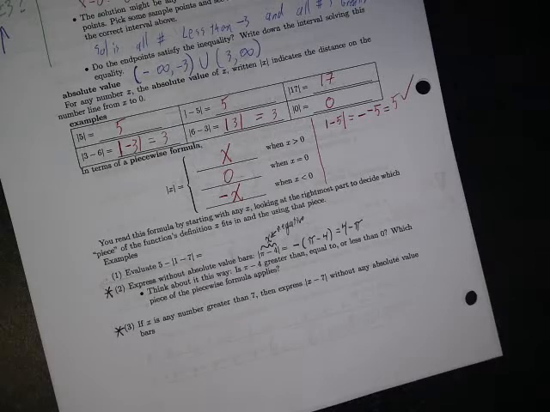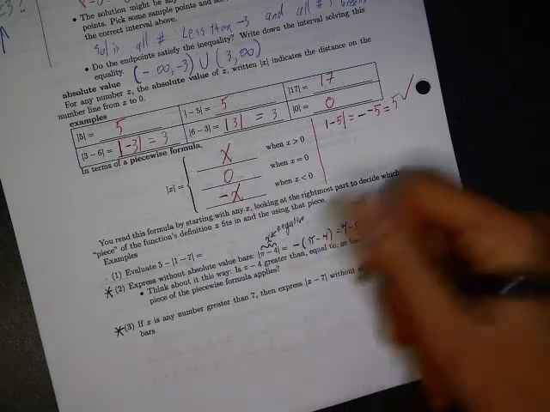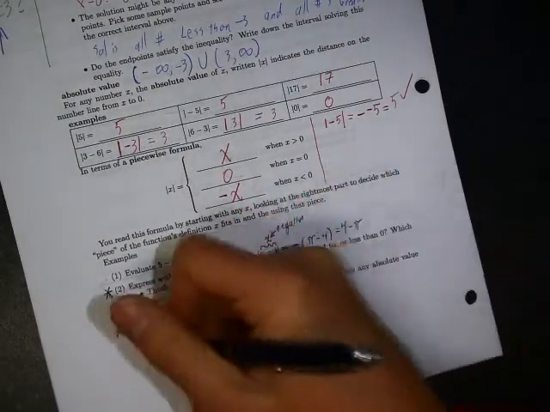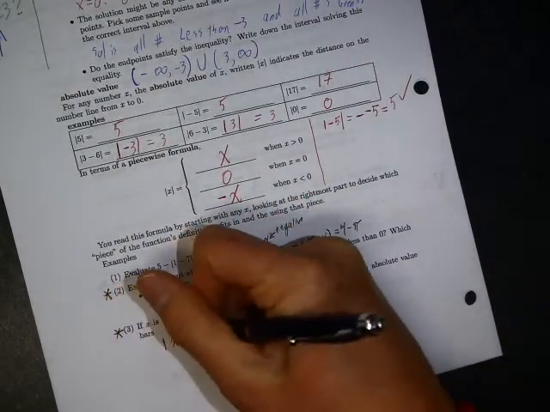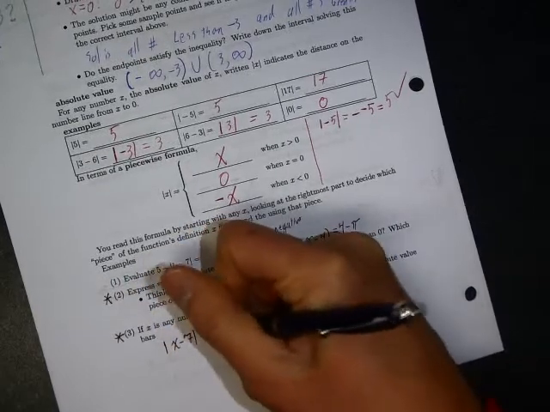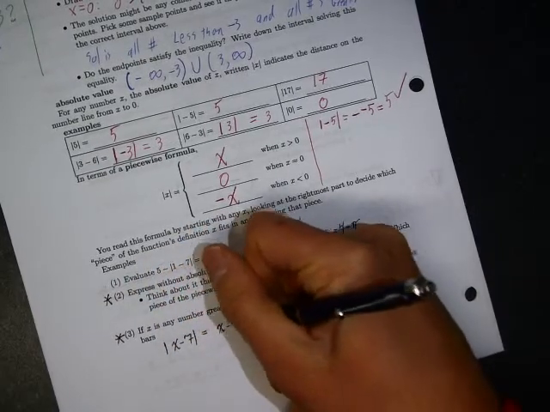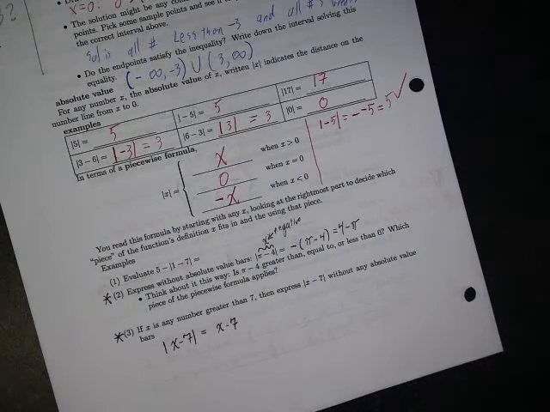I think what is the absolute value of x minus 7 if you know that x is bigger than 7? It's positive, just x minus 7. Anyone want that talked through in any more detail than that? Nice.